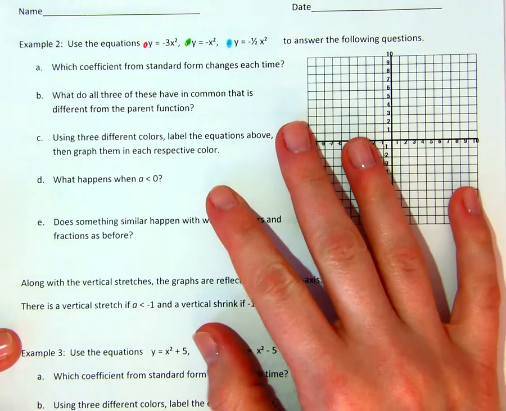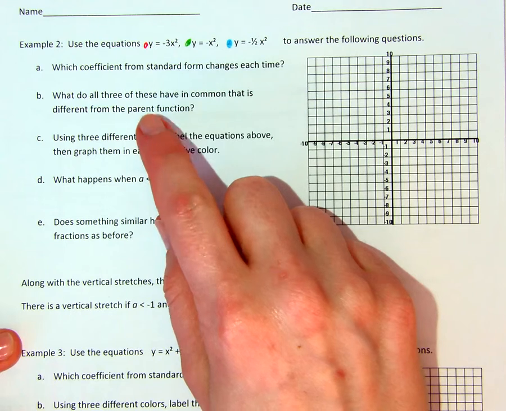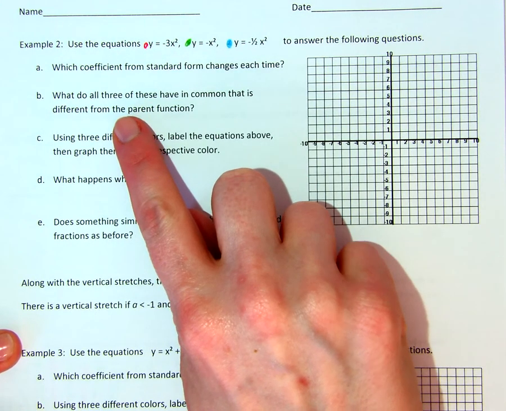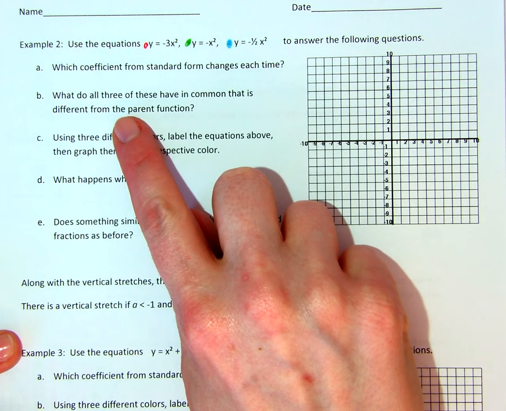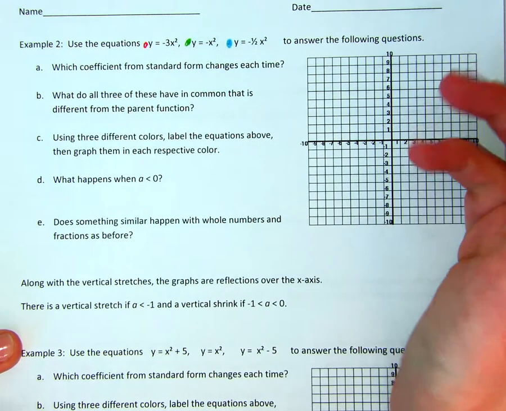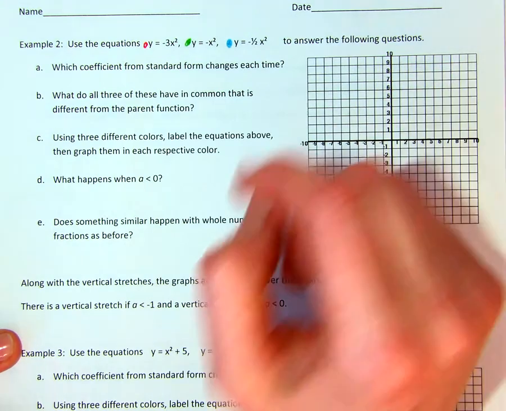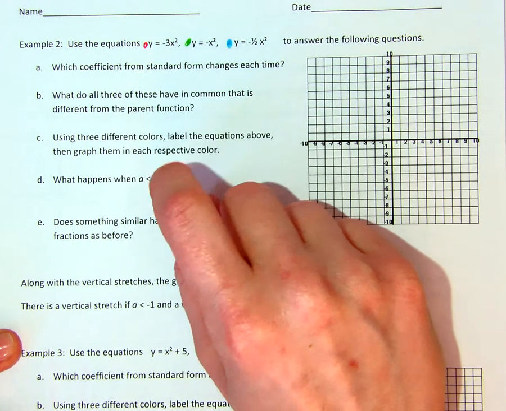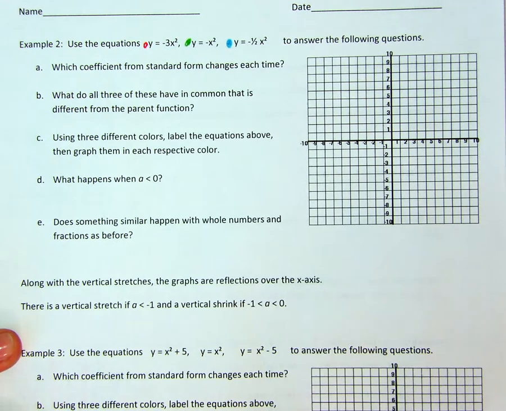Okay, so there's one thing these all have in common that's different from the parent function. We know the parent function is x squared. What do all of these have that x squared doesn't have? I think we would all agree that it's a negative symbol. Okay, so what we're going to look at now is what happens when a is less than 0.